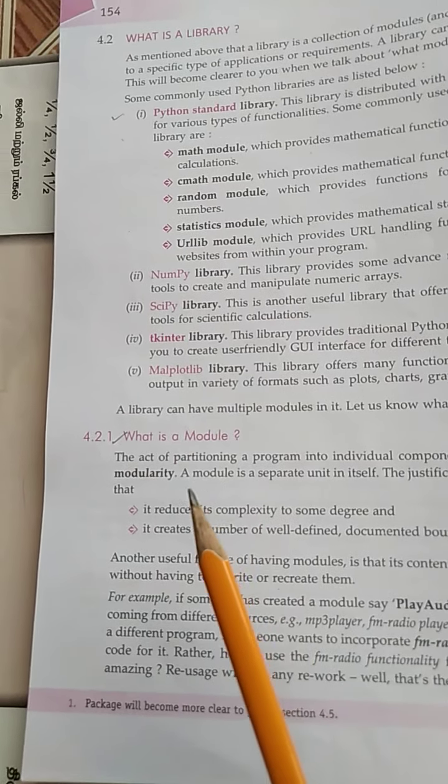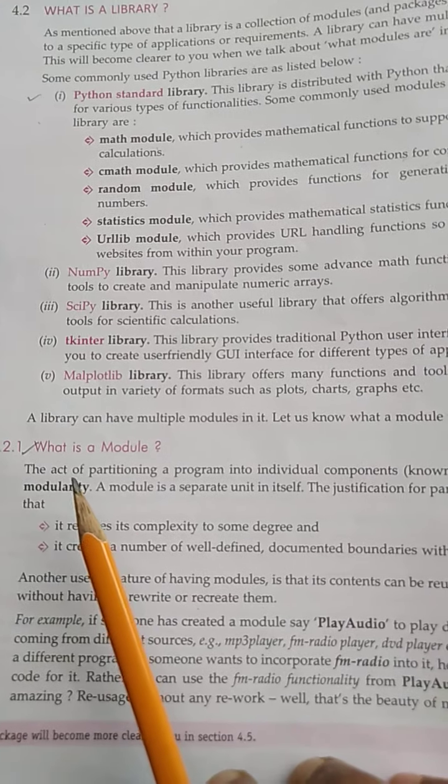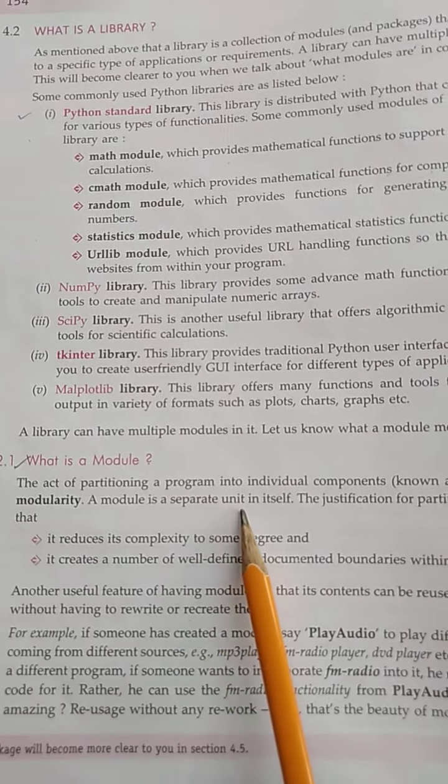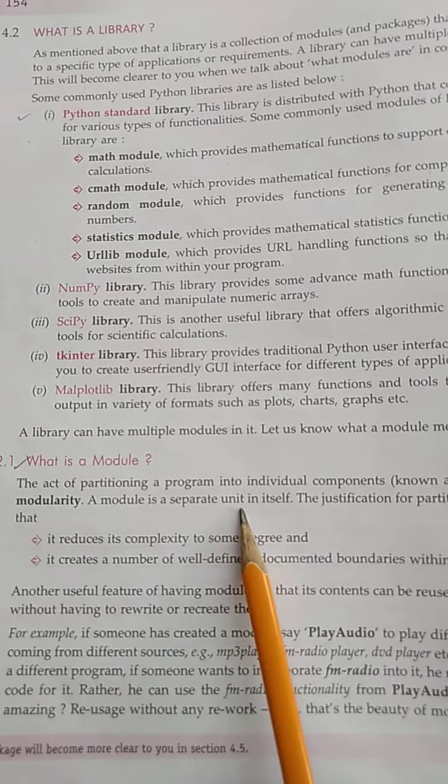Yes, then next, what is a module? A module is nothing but a separate unit in itself. It is a separate unit. A collection of modules can be a library. So yes, a module can be referred to as a program.